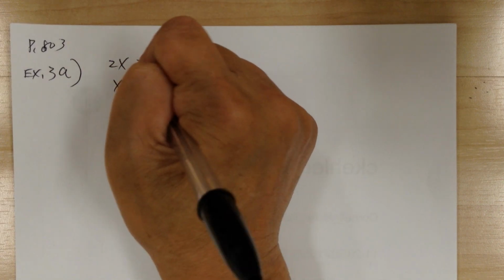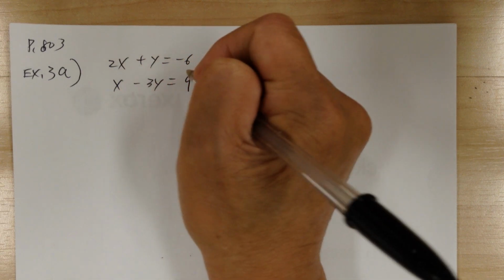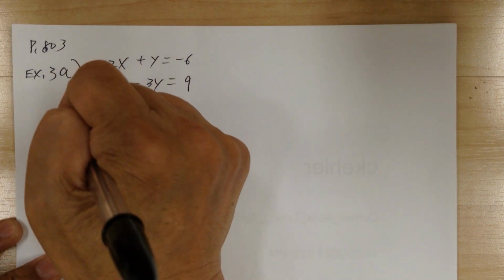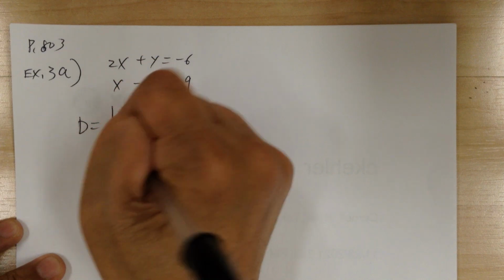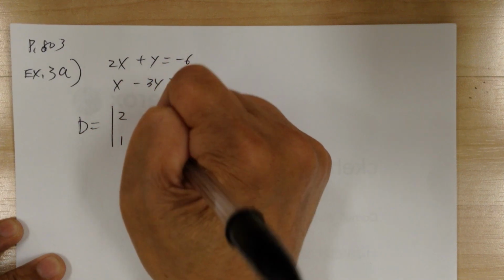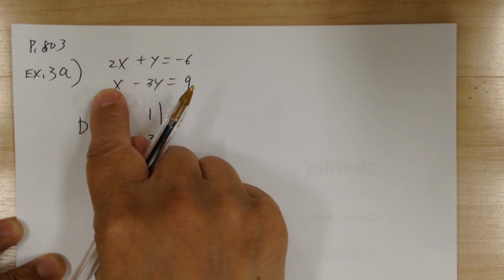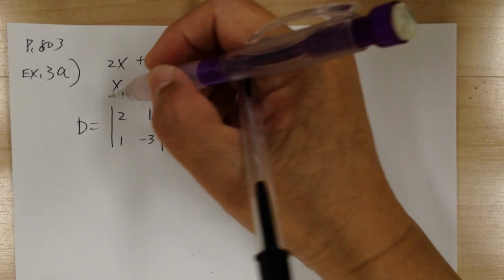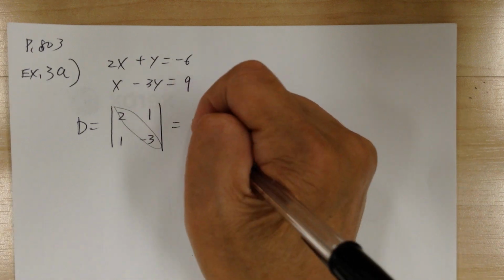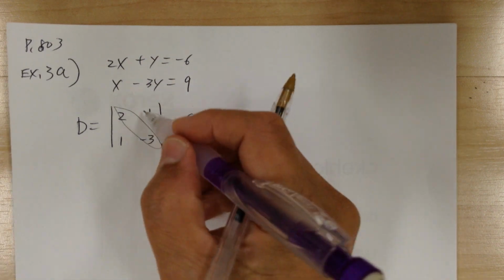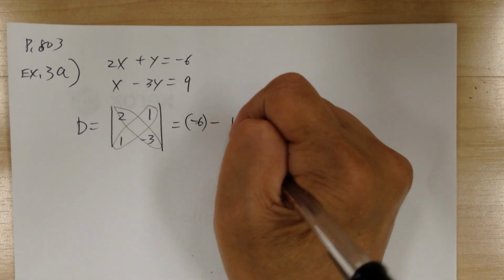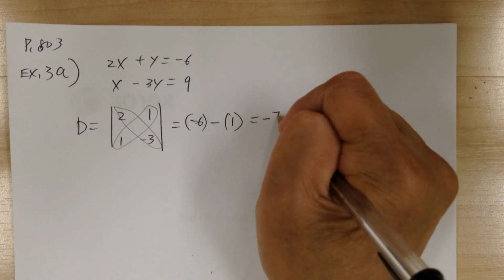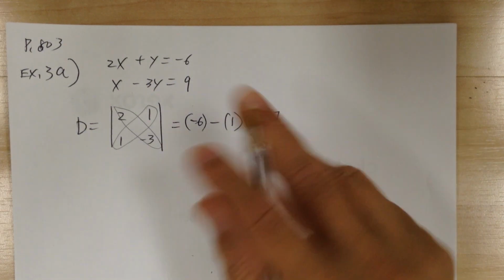You got x minus 3y equal to 9. Okay. So over here the d equals 2, 1, 1, negative 3. Right. So 2, 1, 1, negative 3. And it's going to be equal to negative 6 minus 1. And so it's equal to negative 7. Okay, so far so good.